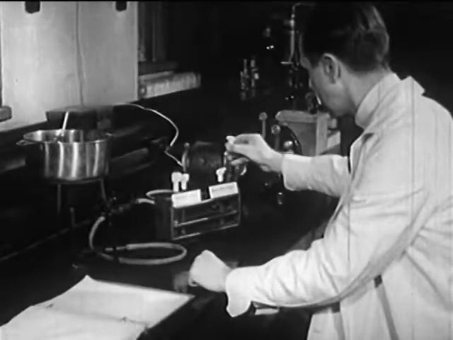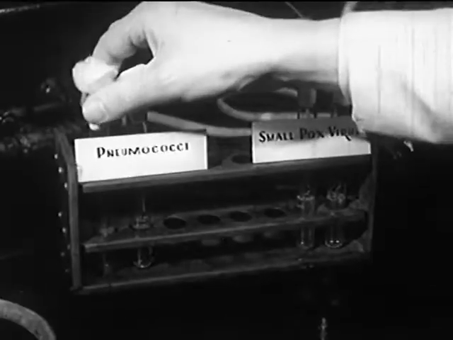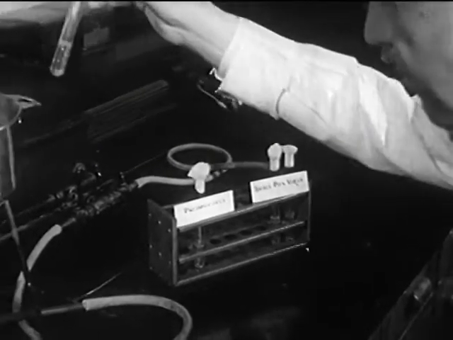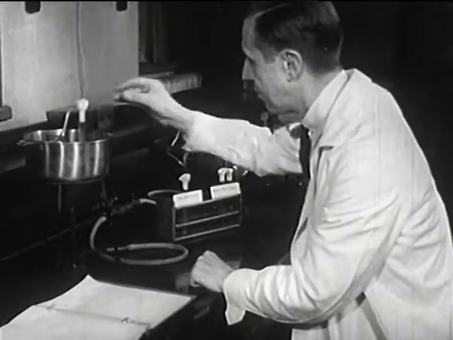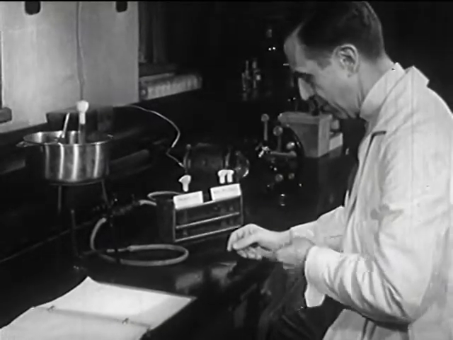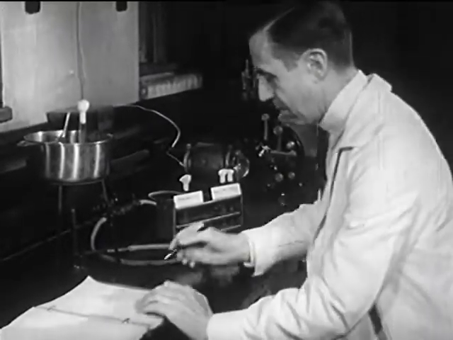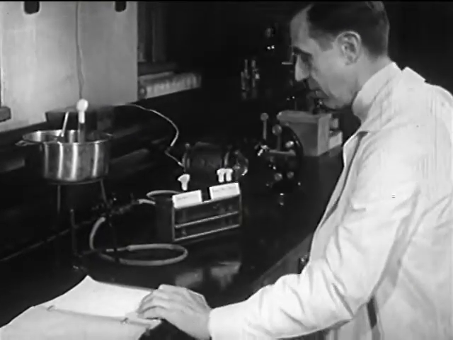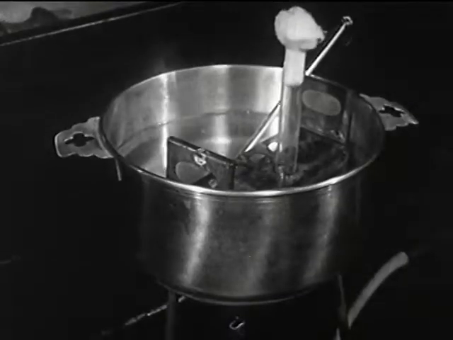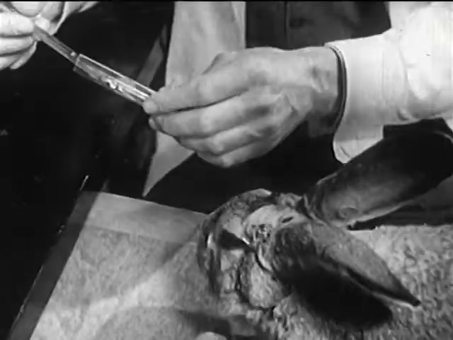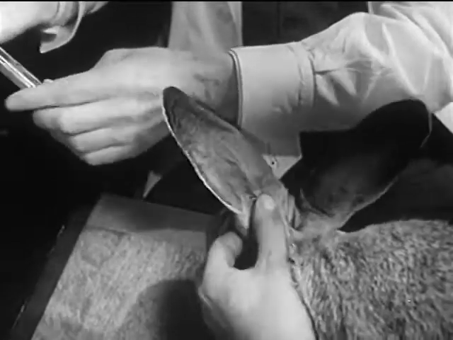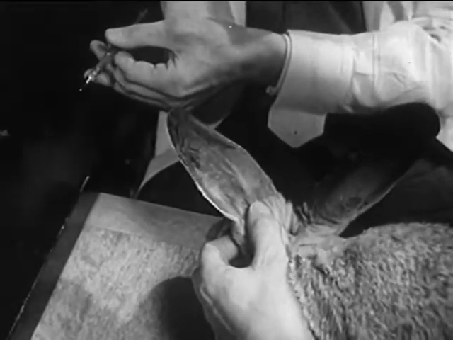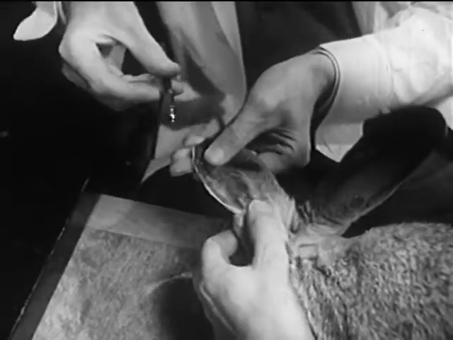Here, a second type of vaccine is being made. Pneumococci, the germs that cause lobar pneumonia, are being used. For this vaccine, dead germs are needed because there is no weakened form of pneumococci as there is of smallpox virus. The live germs are killed with chemicals or with heat, as in this case. Now let's see how this vaccine, made from dead germs, works when injected into a live animal. The effect would be the same in a human patient.